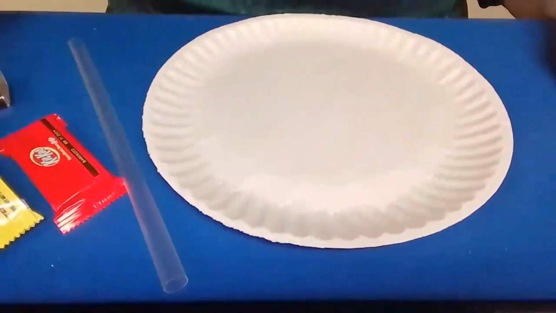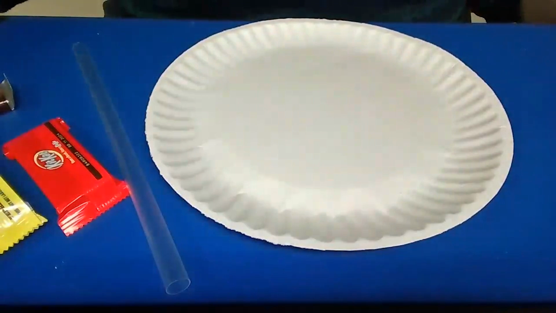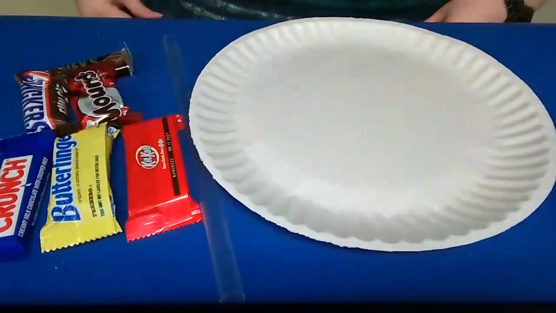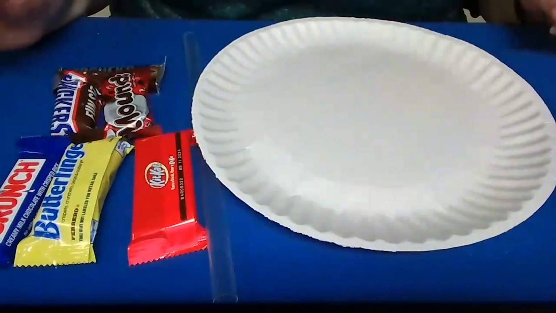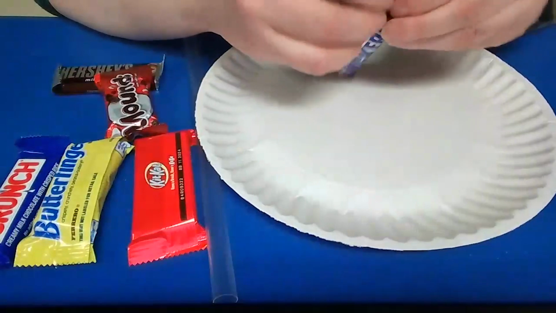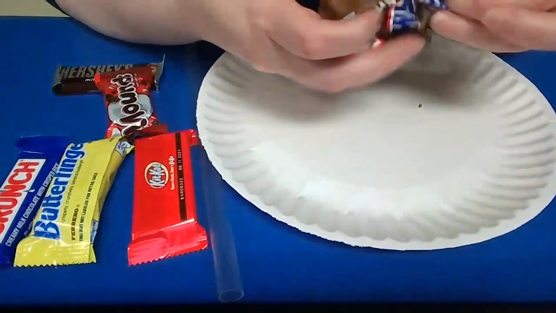So let's pull down our camera and take a look at what we're going to be doing here. The first step is to choose which candy bar you'd like to do. I have a variety here. So why don't we go with the Snickers? You're going to unwrap your candy bar and put it on a plate.